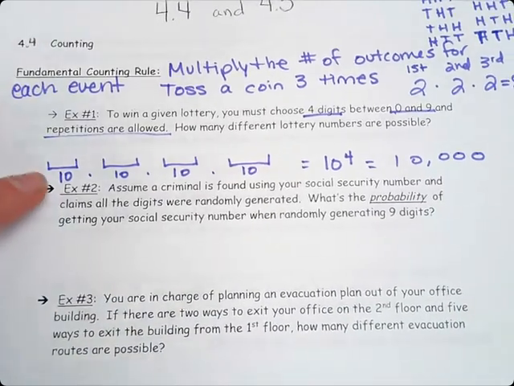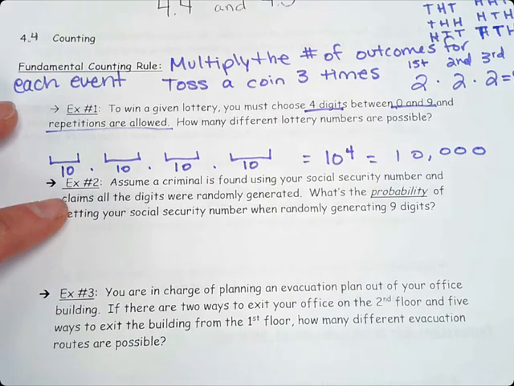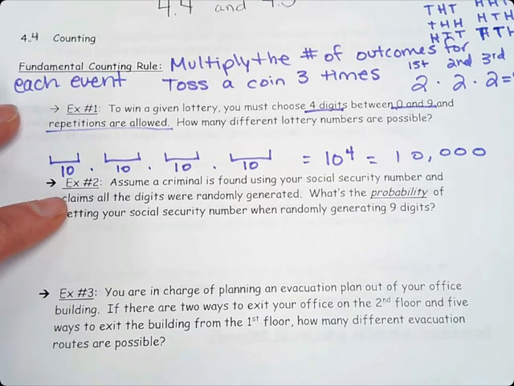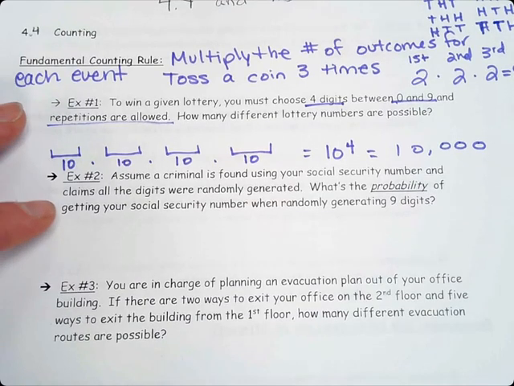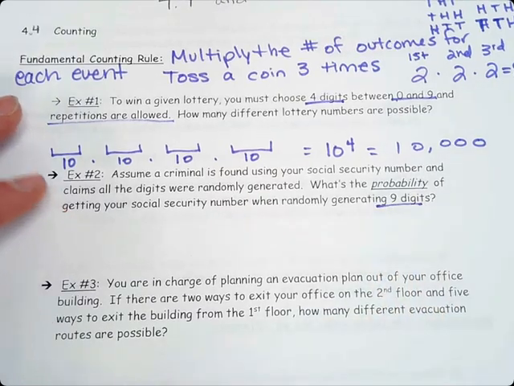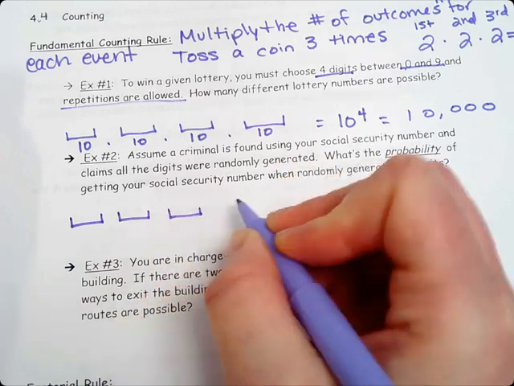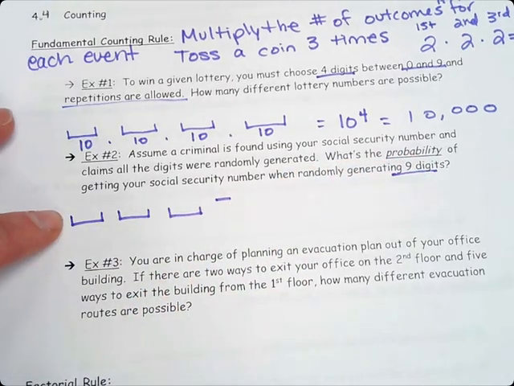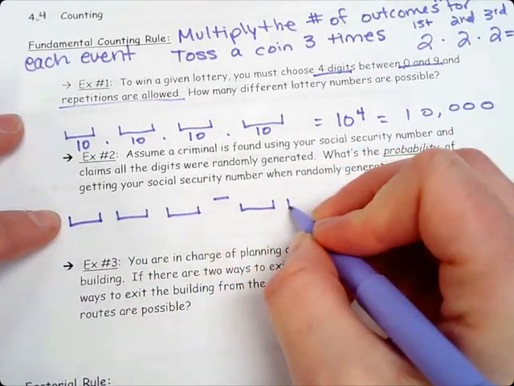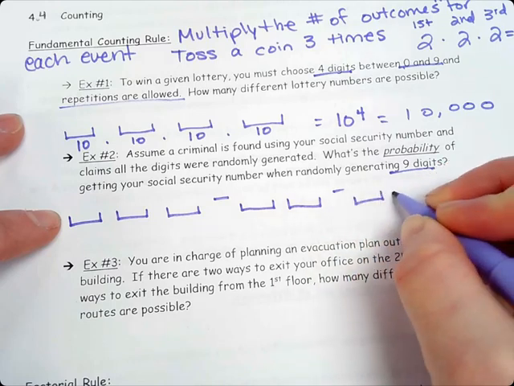Let's look at example 2. Assume a criminal is found using your social security number and claims all the digits were randomly generated. What's the probability of getting your social security number when randomly generating those 9 digits? So the first 3 digits, and then it has 2 digits, then it has 4 at the end, right?